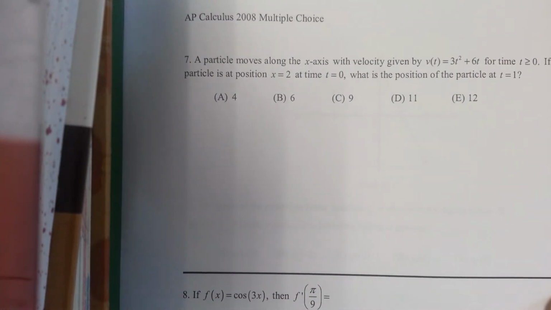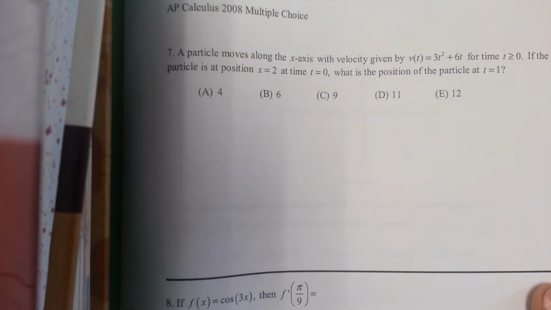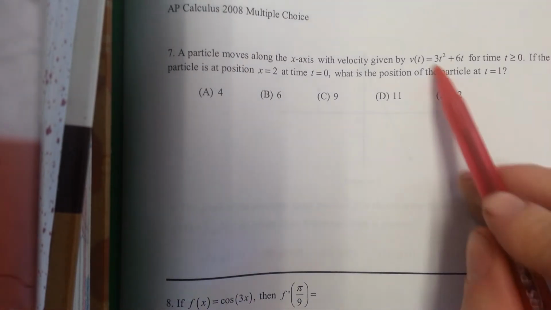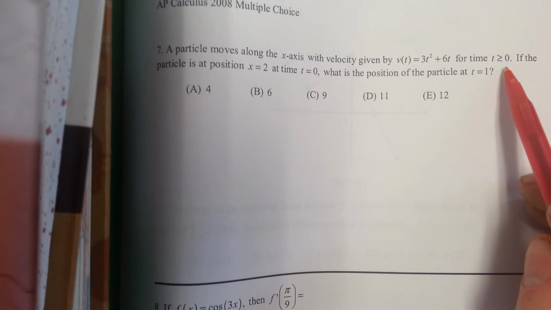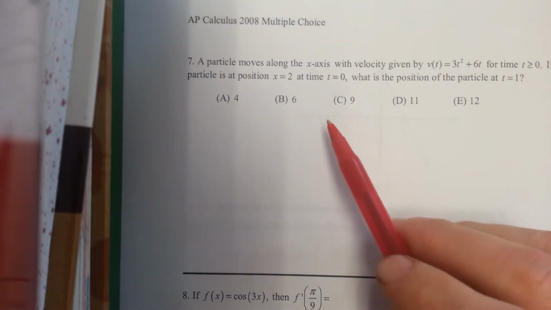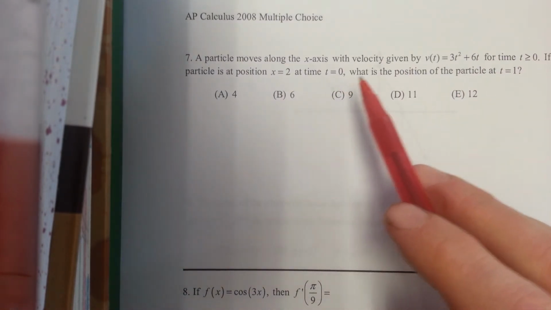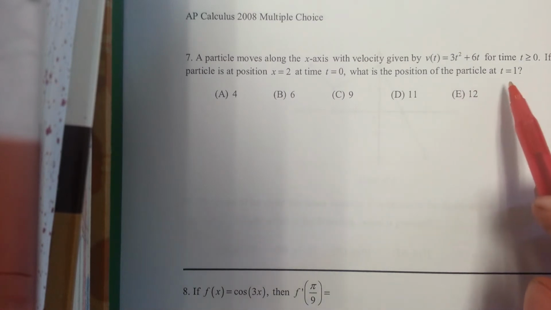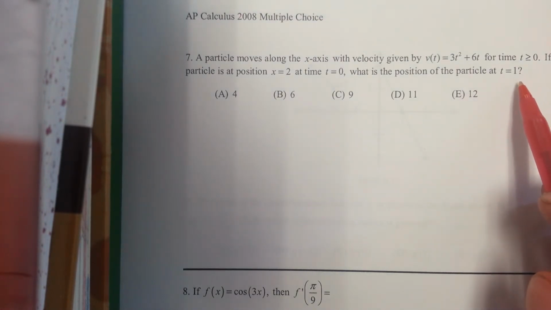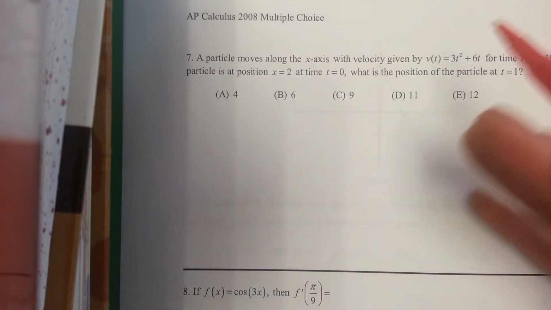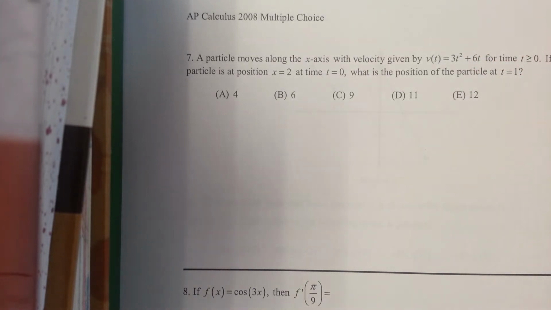Okay, let's look. A particle moves along the x-axis with this velocity here for time t greater than 0. If the particle is at position x equals 2 at time t equals 0, what is the position of the particle at t equals 1? So let me think for a second. I want to know the displacement. I basically want to know, not how far did this particle travel total, but how far did it move away from where it started, from t equals 0 to t equals 1?